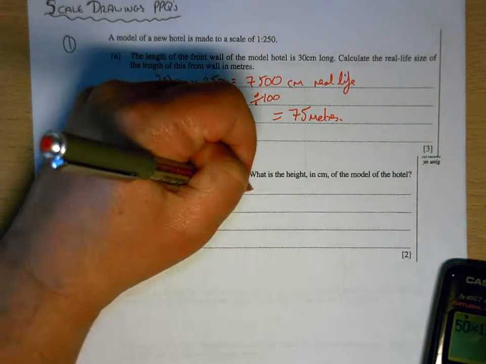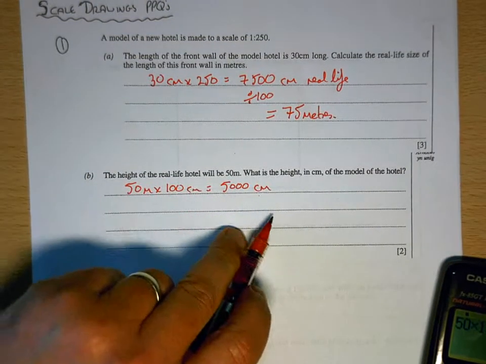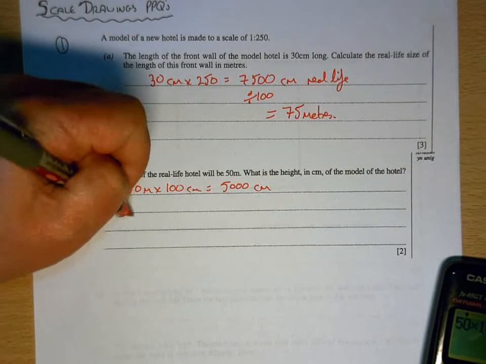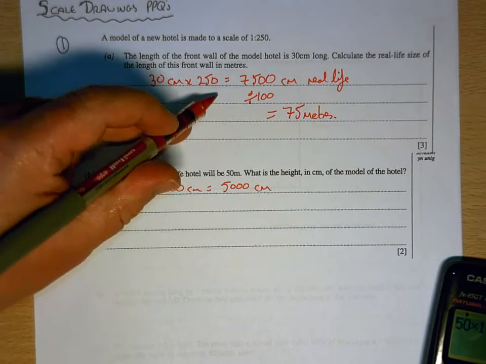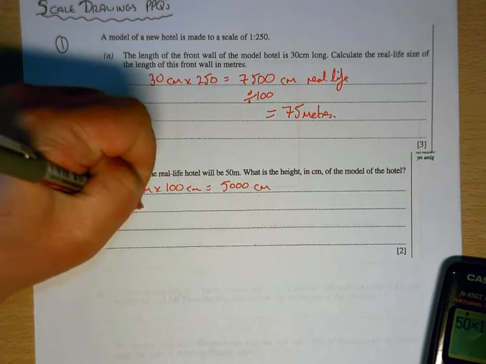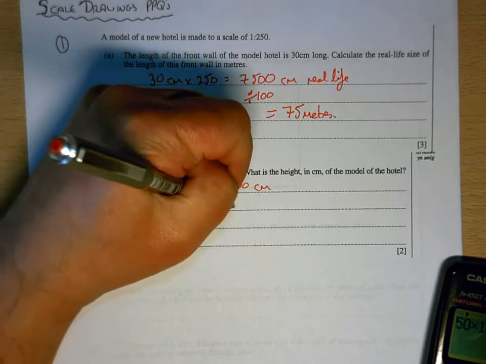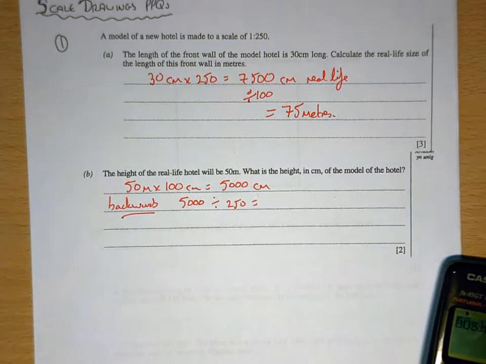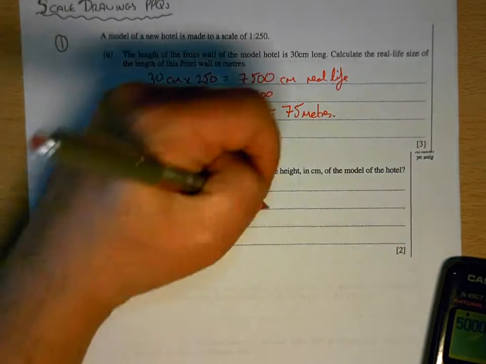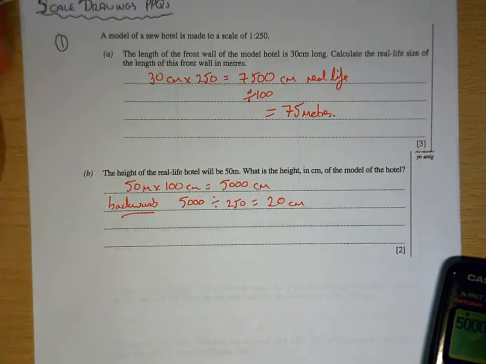So in real life, the height is 5,000 centimeters. Now to bring it into the scale, we're going to reduce it 250 times. So we go backward through our scale. So rather than multiplying by 250, we'll divide by 250. So we do 5,000 divided by 250. So the height of the building will be 20 centimeters in the model.